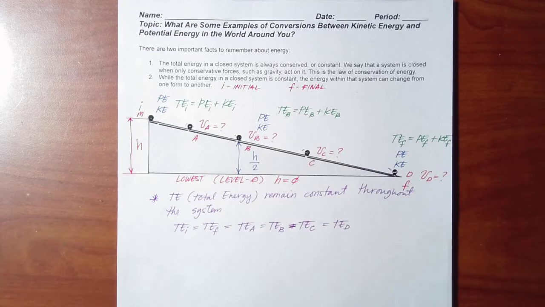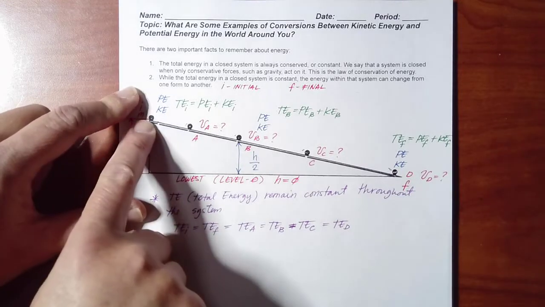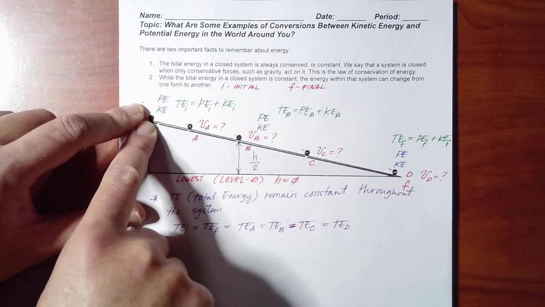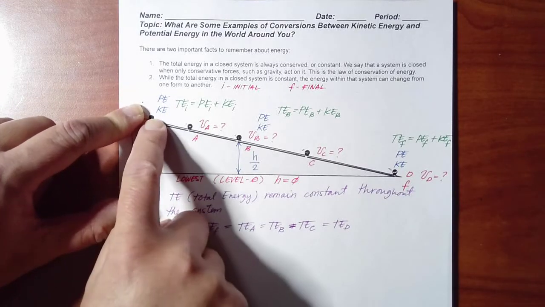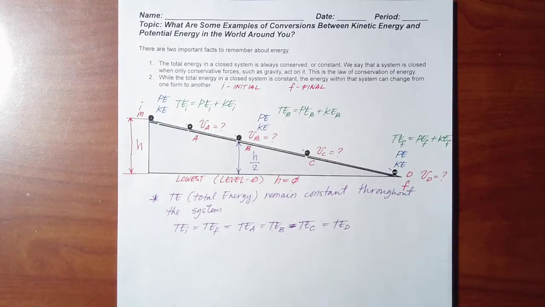Now, what happens in that case? If you notice, at this point, let's say it doesn't move yet, however, you do have height, so we can consider that there is another form of energy aside from kinetic energy, and that's called potential energy. So let us write some reminders.